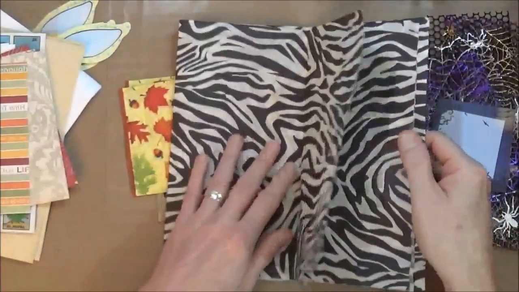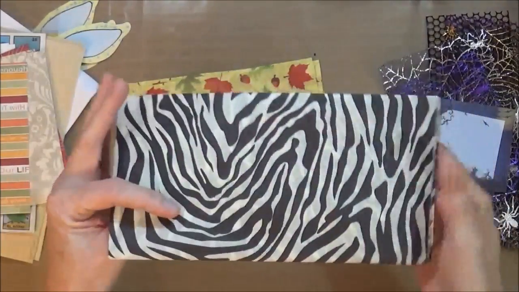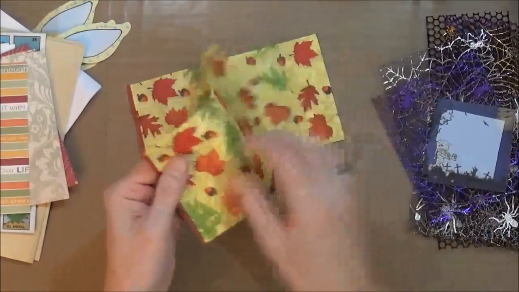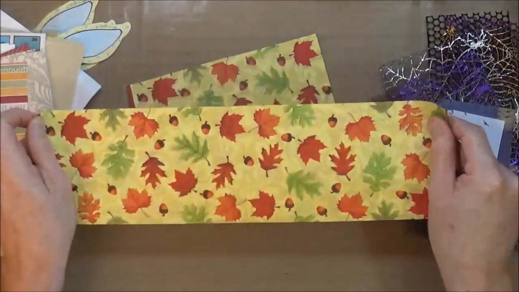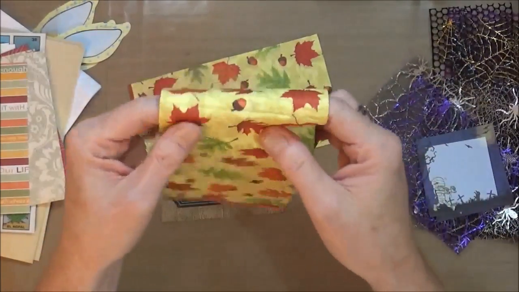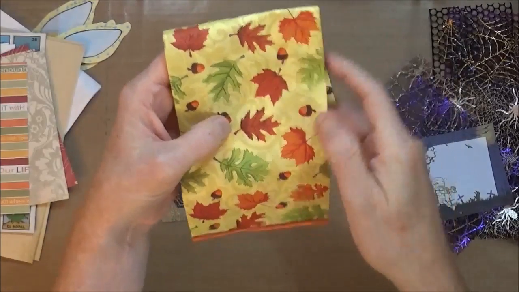Now that's going to be one of those papers that I'm probably not going to use a lot of. Just use it in small pieces because I don't want to use it up. And then we have some, are these napkins? I think they are. I've got beautiful fall colours. Lovely, beautiful leaves on there. And I love the scroll work in the background. And the acorns are beautiful.